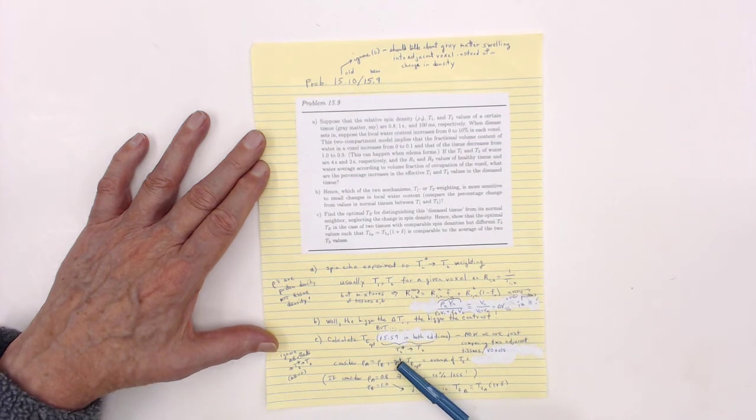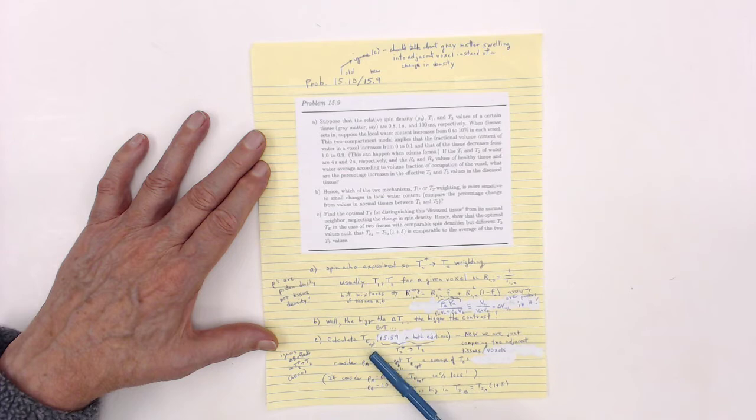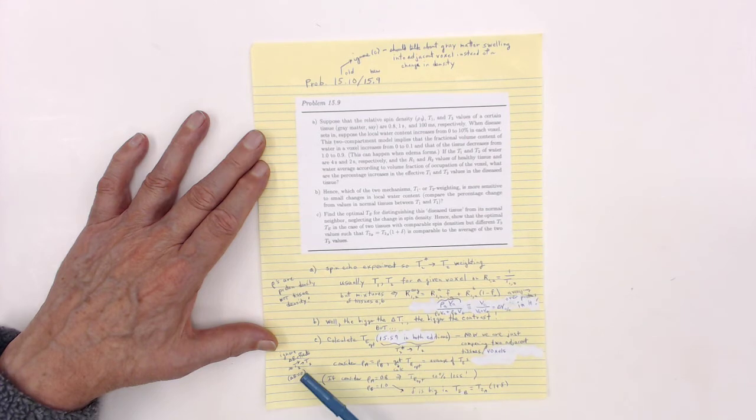Finally, in part C, you're just taking the optimal TE for T2 weighting, the optimal echo time. It's the same equation number in both editions. And by the way, T2 star is replaced by T2 again. We're ignoring the delta B effects, since you did a spin echo.